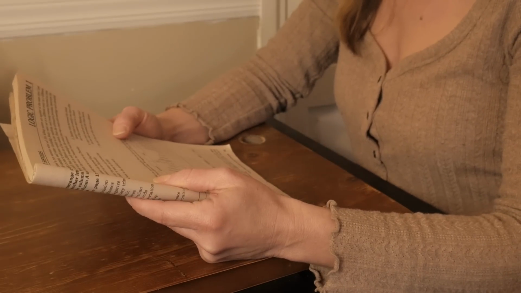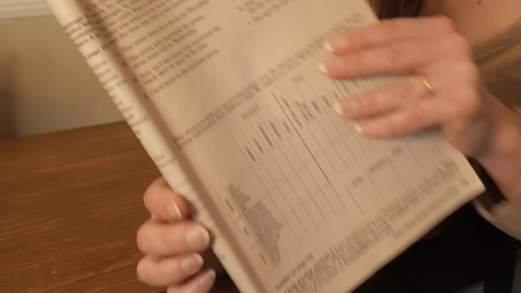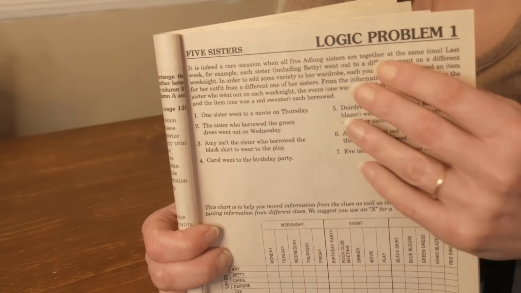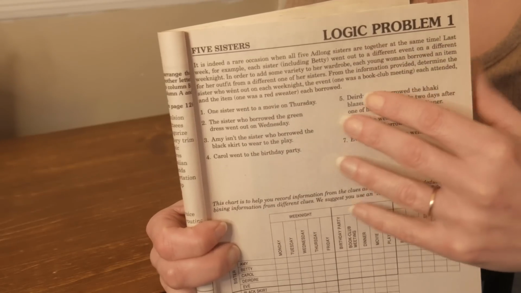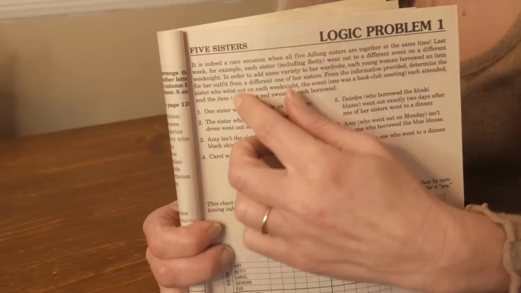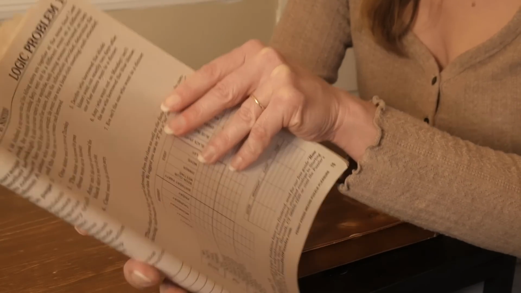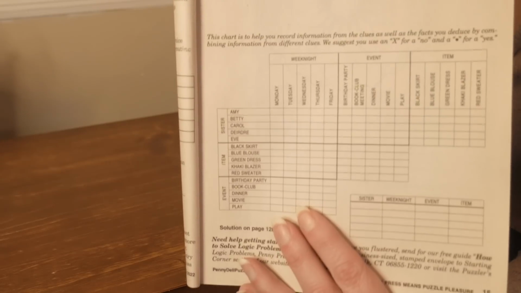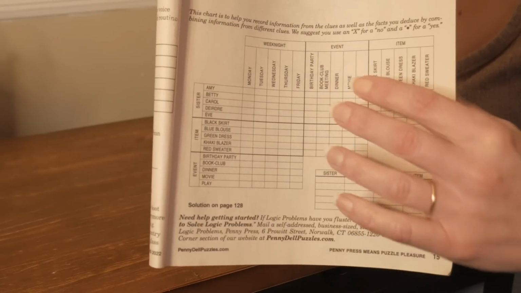This one is a logic problem. This is hard, but these are fun to do. Alright, so we know how these work. It tells you a story and gives you some kind of rules about the story, details, and then it asks you questions that you have to try to figure out from the details given. So, those are fun. And they have a chart below so that you can try to keep track of anything that you've been able to figure out.